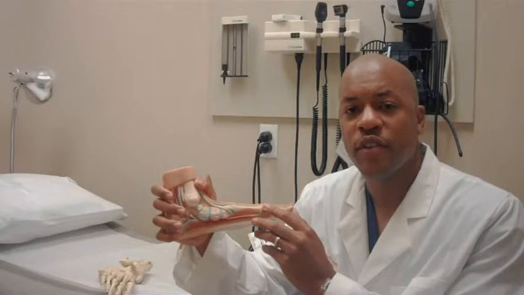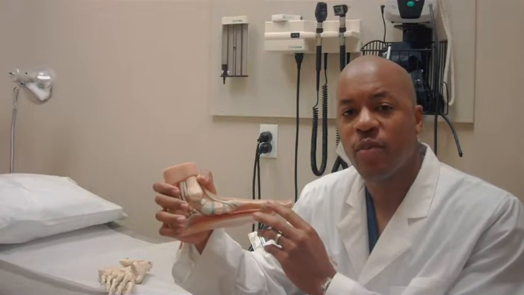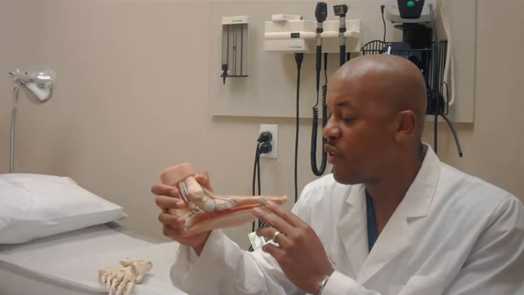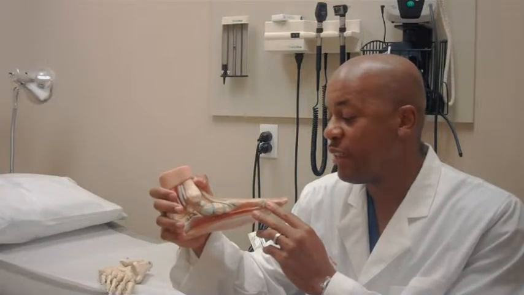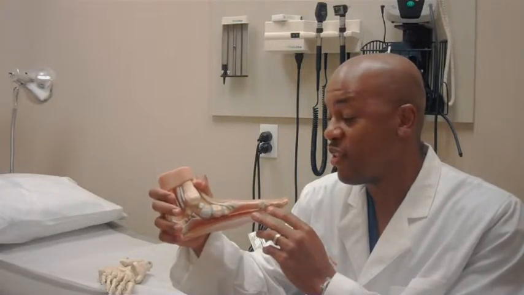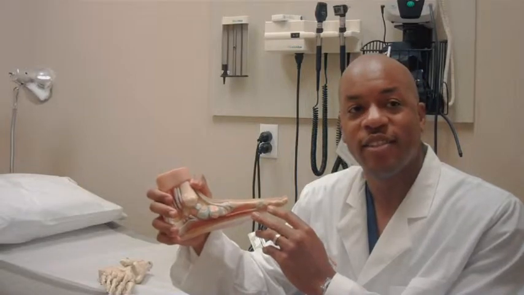Well, first and foremost, you have to determine if your pain is actually from flat feet or if it's from some other cause. At Next Step Orthopedics, we work hard to determine the cause of your flat feet.